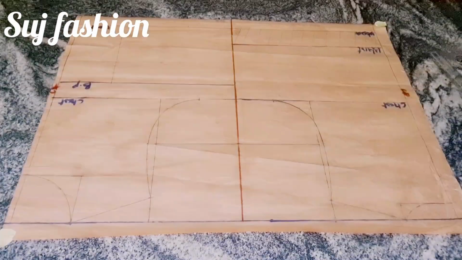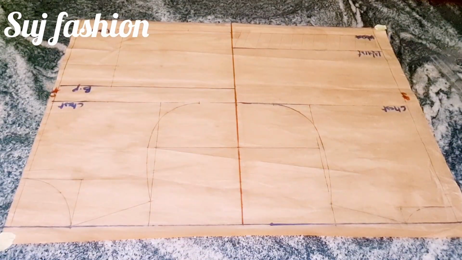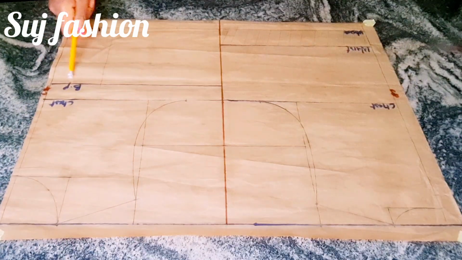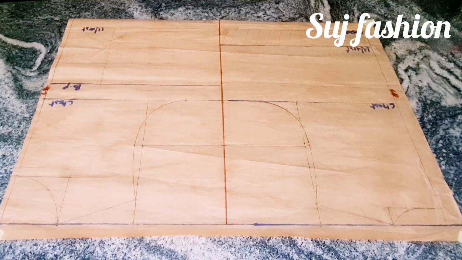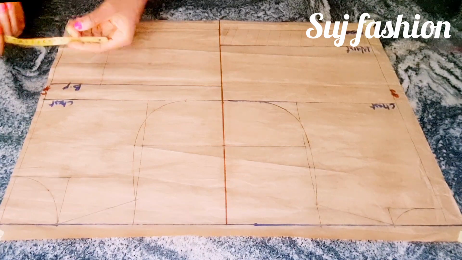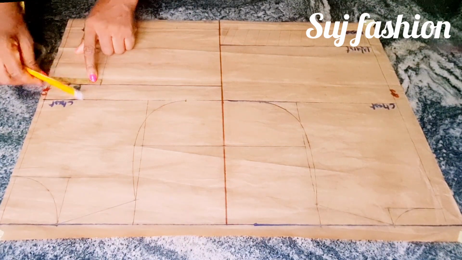The next step is to create our waist dart. Oh, so sorry guys, my camera stopped recording, but let me explain to you what I did here. So from the center front on the bust point line, I marked half of my nipple to nipple measurement.